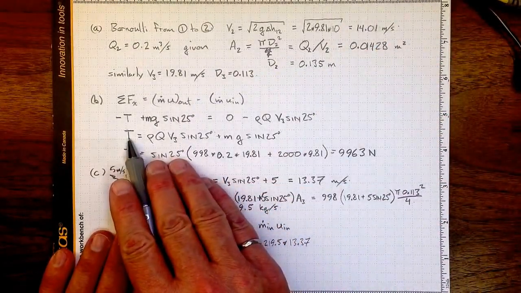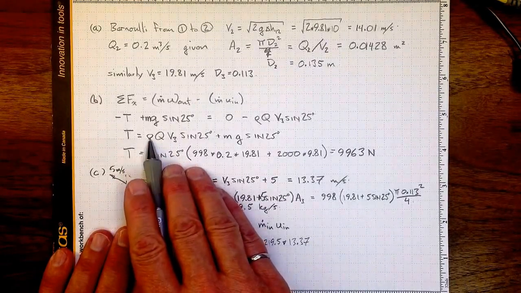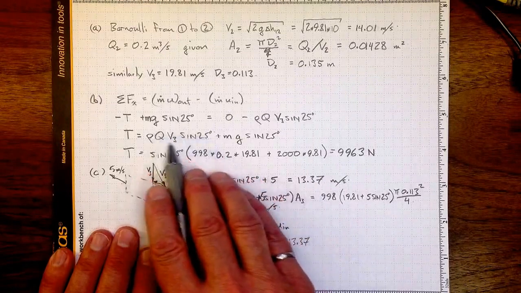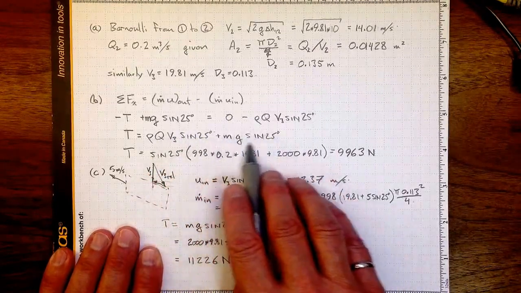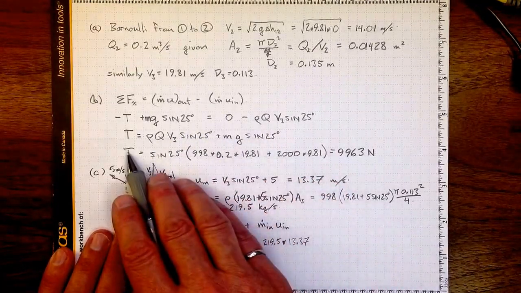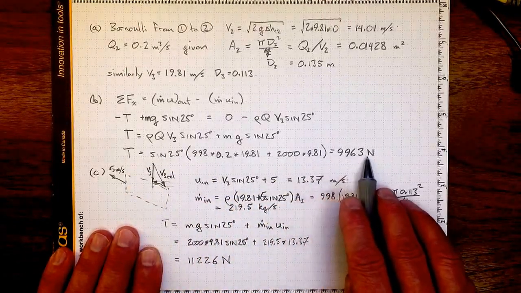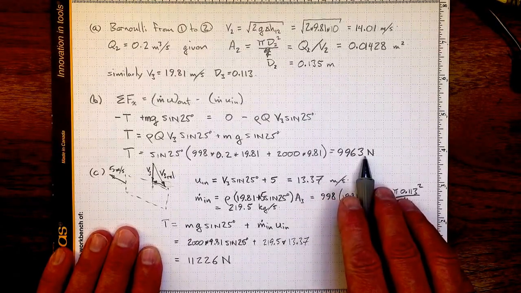So we can rearrange that to get the tension equal to mass flow rate times V3 sine 25, the momentum contribution, and the weight contribution. And if we plug all of that in with the right numbers, we wind up with just under 10,000 newtons.